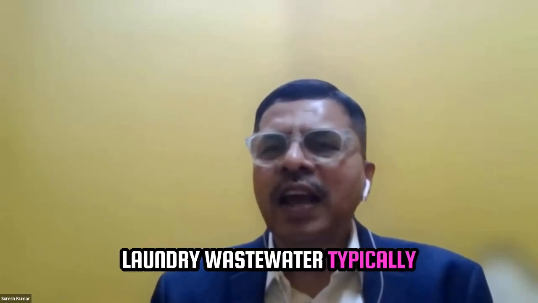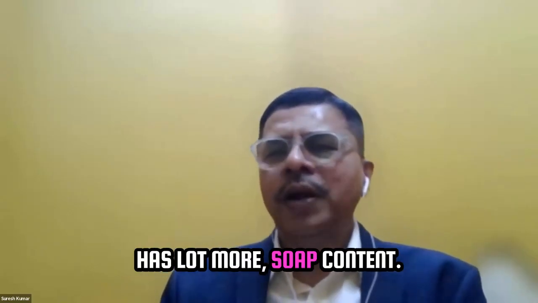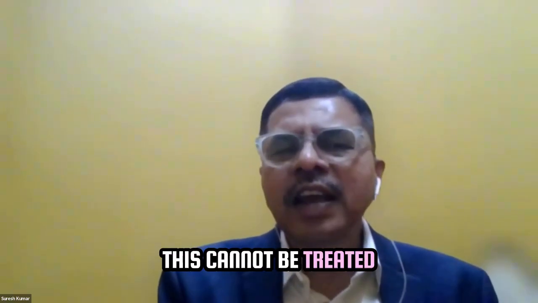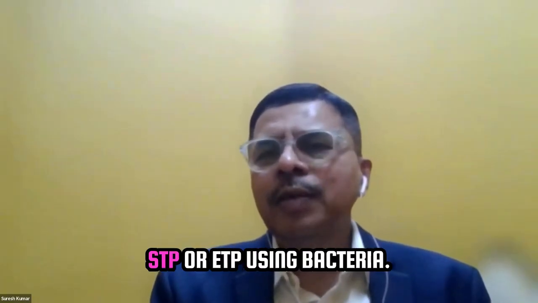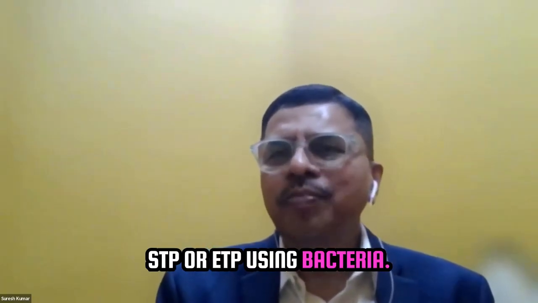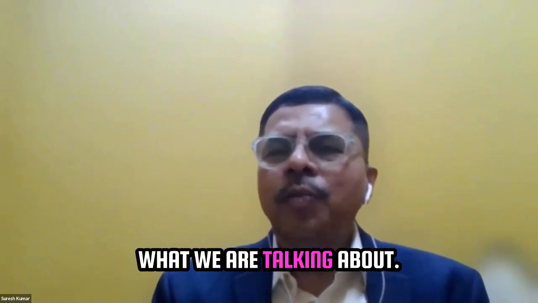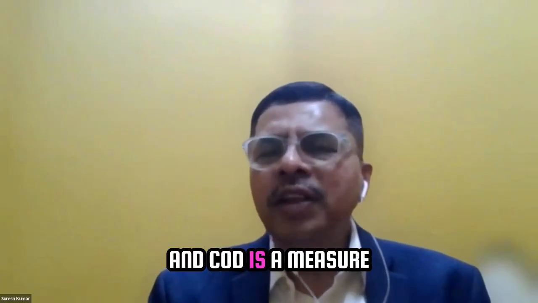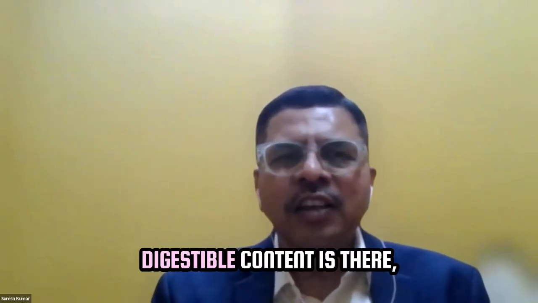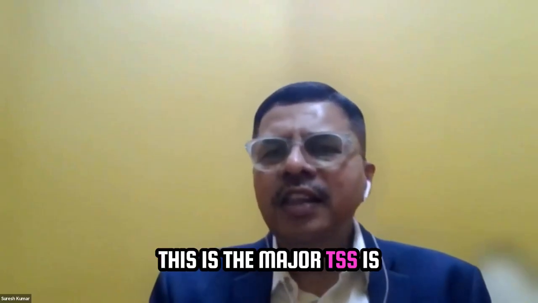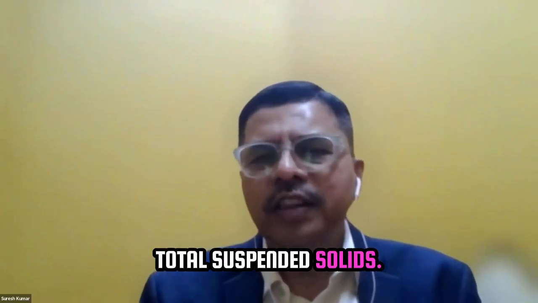Laundry wastewater typically has a lot more soap content. Car wash has a lot more soap content. This cannot be treated in a conventional STP or ETP using bacteria, right? So we are measuring, essentially what we are talking about, BOD and COD is a measure of how much biologically digestible content is there, how much non-degradable content is there. This is the measure. TSS is total suspended solids.